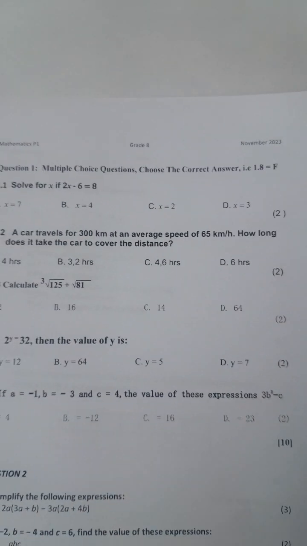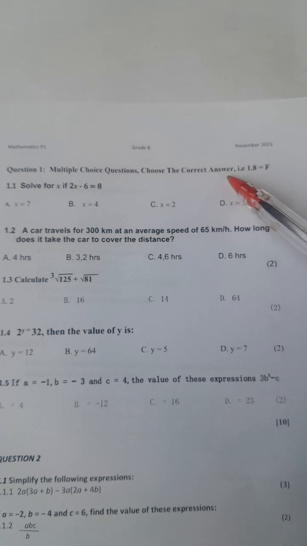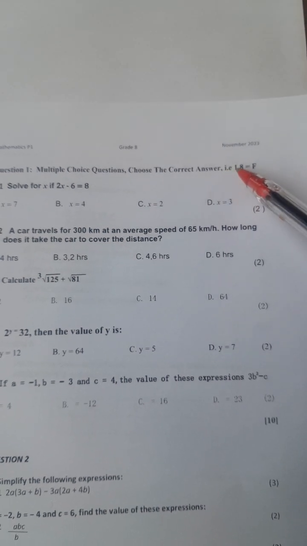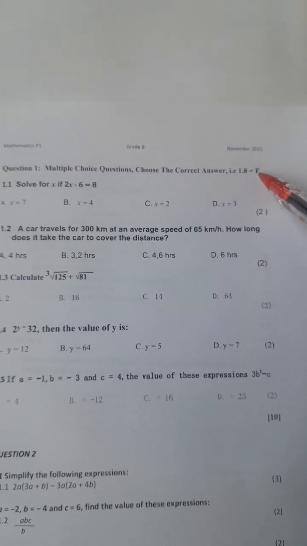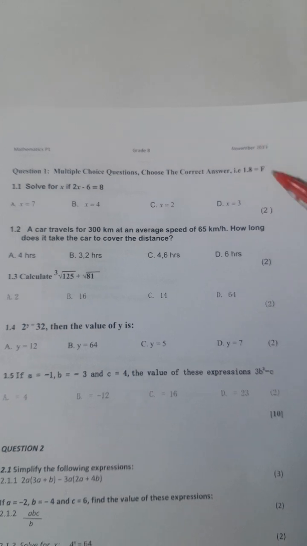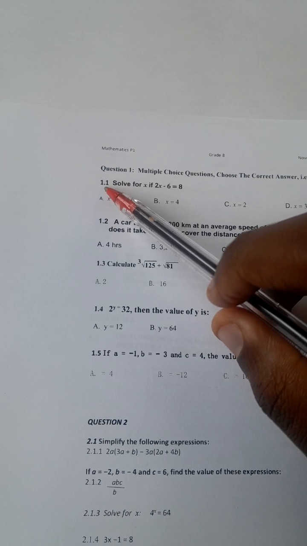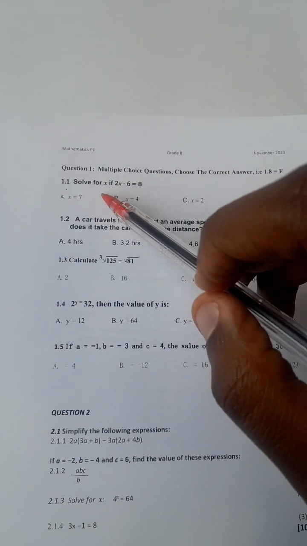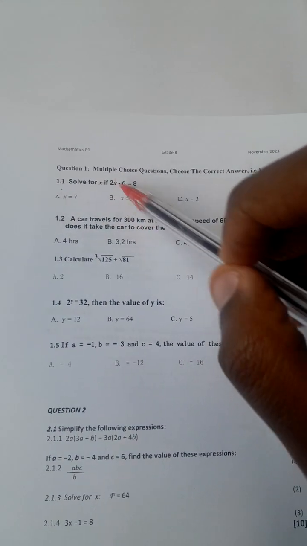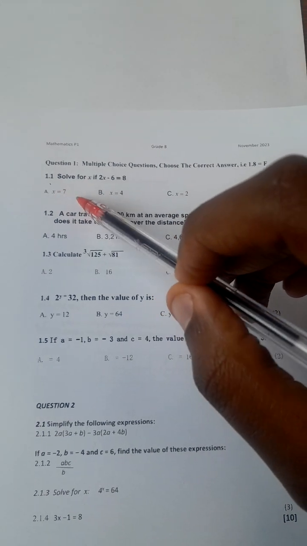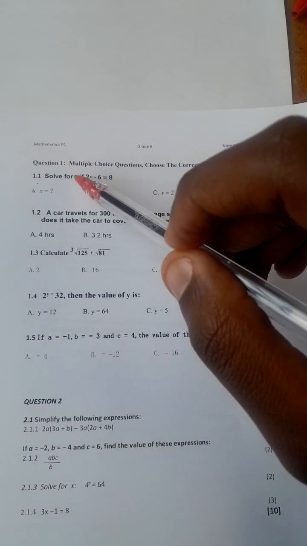All right, so back at this question. As it says, there's multiple choice questions. Choose the correct answer. In the question paper, you are going to have to actually write down the question 1.1, and then next to it, you write the letter. You don't write the answer, you write the letter that represents the right answer.